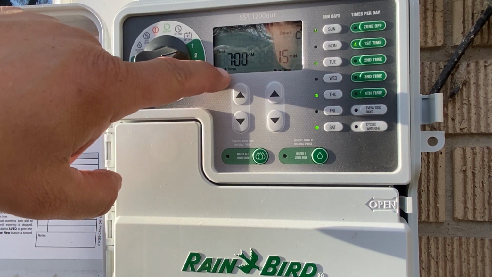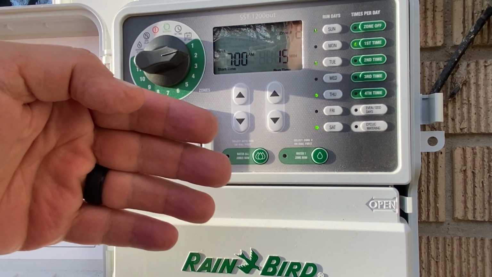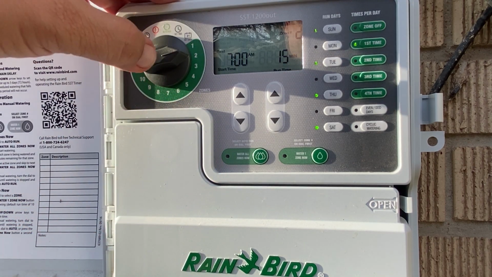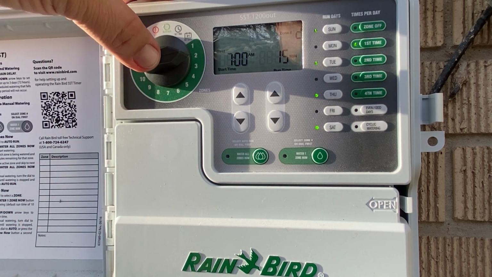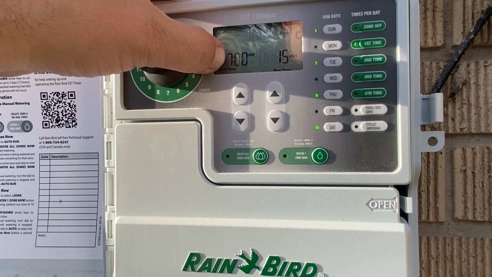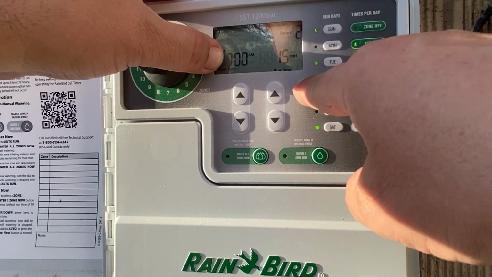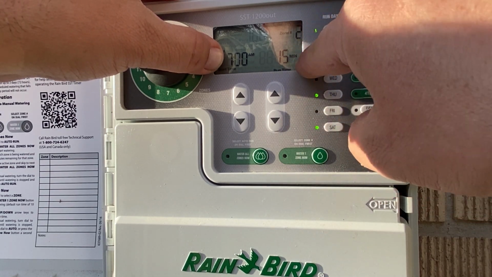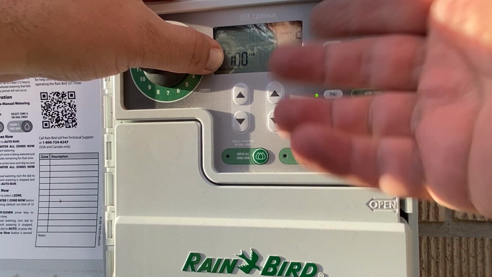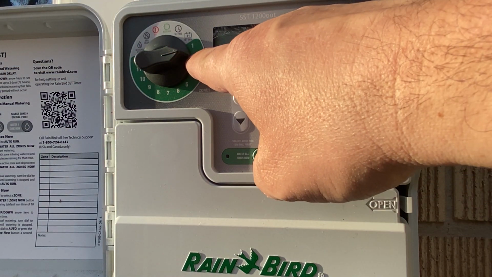I always keep the start time the same, since this controller will run consecutively. So if you have multiple zones and you have them all run at 7 a.m., number 1 will run at 7 a.m., then 22 minutes later, because it had 22 minutes on the first one, the second one will turn on, and then after 15 more minutes, the third one will turn on. And again, you can see this is on number 2.